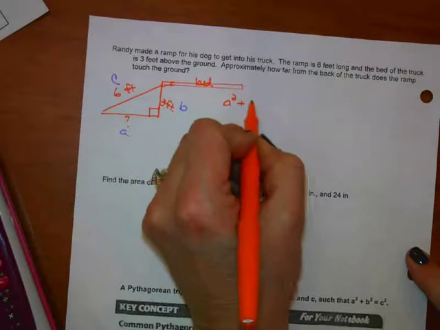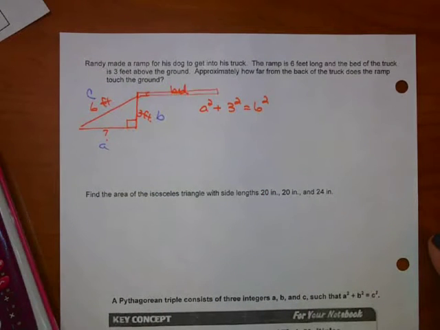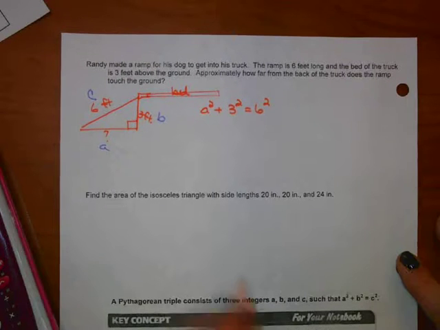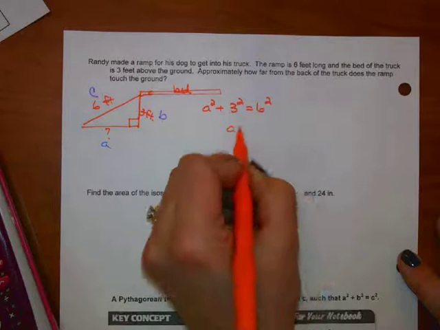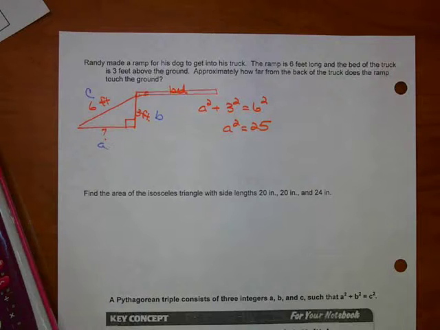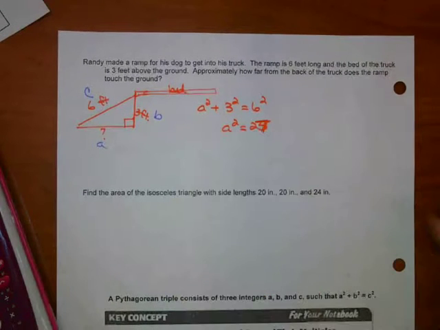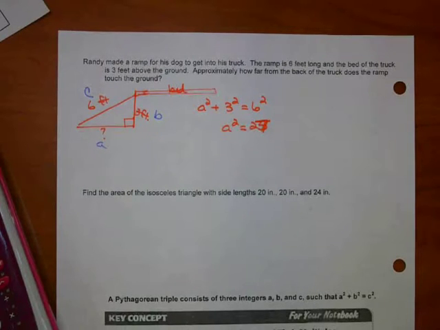So A squared plus 3 squared equals 6 squared. And then you can take 36 minus 9, if you can do that in your head. You can just do it on the calculator too. And A squared equals 27. I can't do that in my head, apparently. Okay.